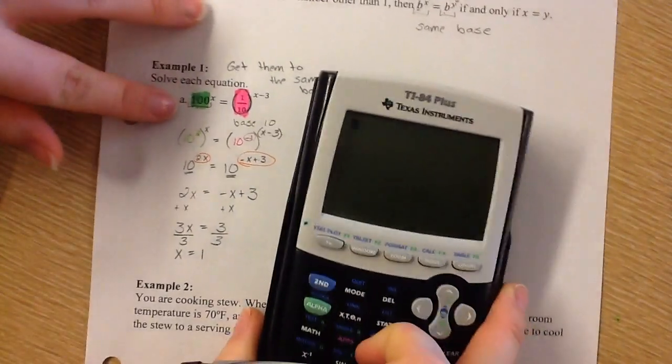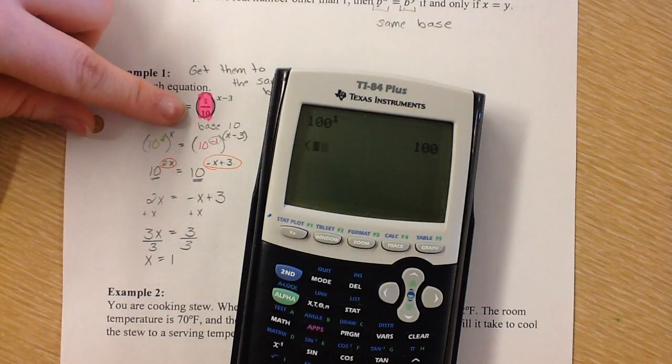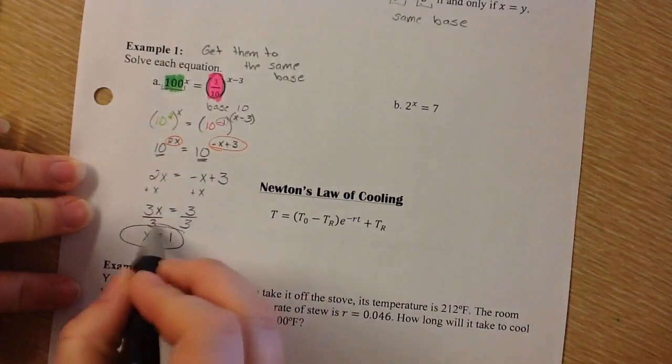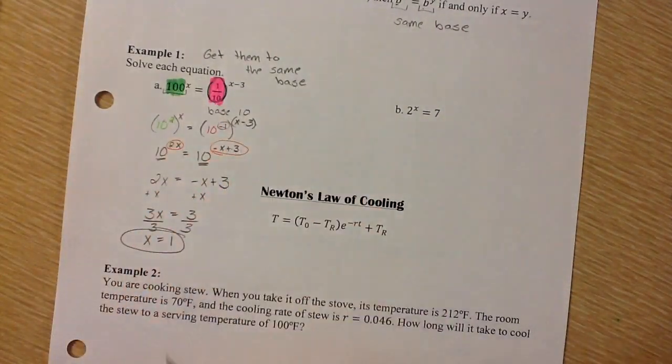So I'm going to check it back in the original equation. 100 to the first, well obviously that's 100. Does that equal 1/10 to the 1 minus 3? Yes, it does. They're both equal to 100. So x equals 1 worked. Okay, so that's one way, if you can get them to the same base.